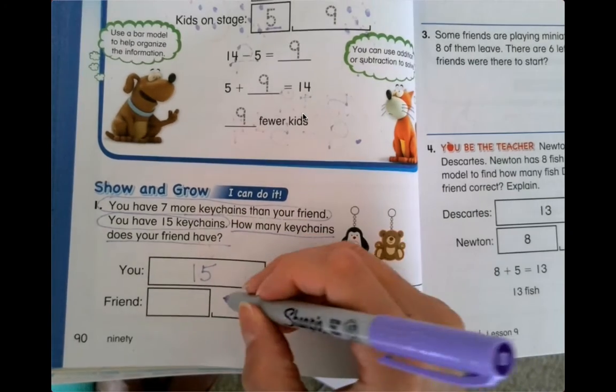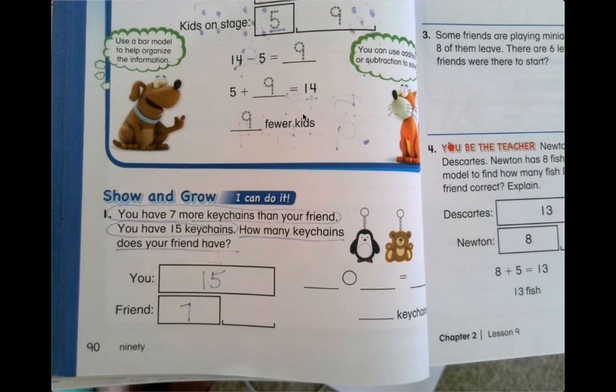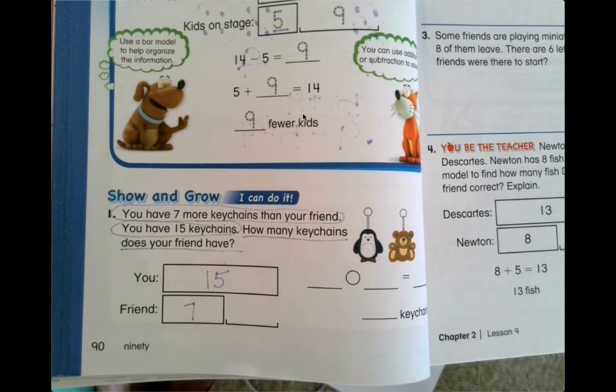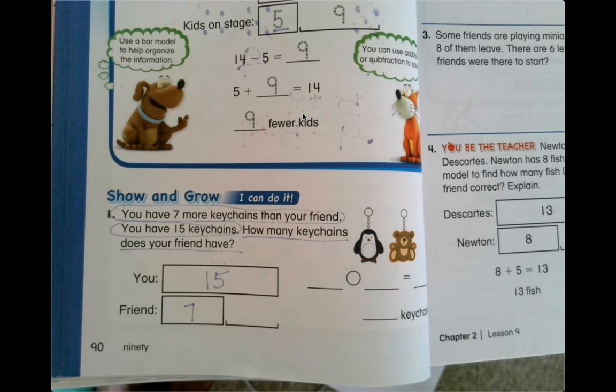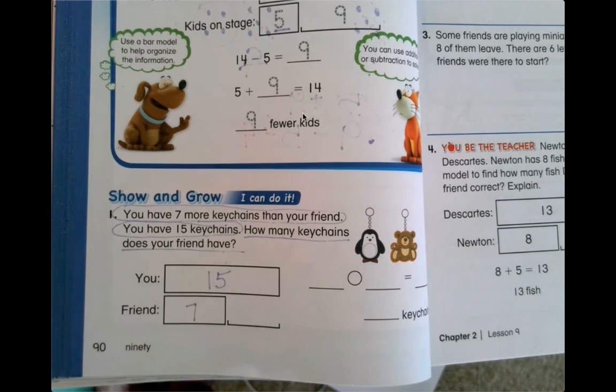Okay, so let's just go ahead and we can just put it right in there. Okay, 7 and what together are going to be 15? I would use my number line. That's what I would do. Or doubles facts. 7 and something together is 15.